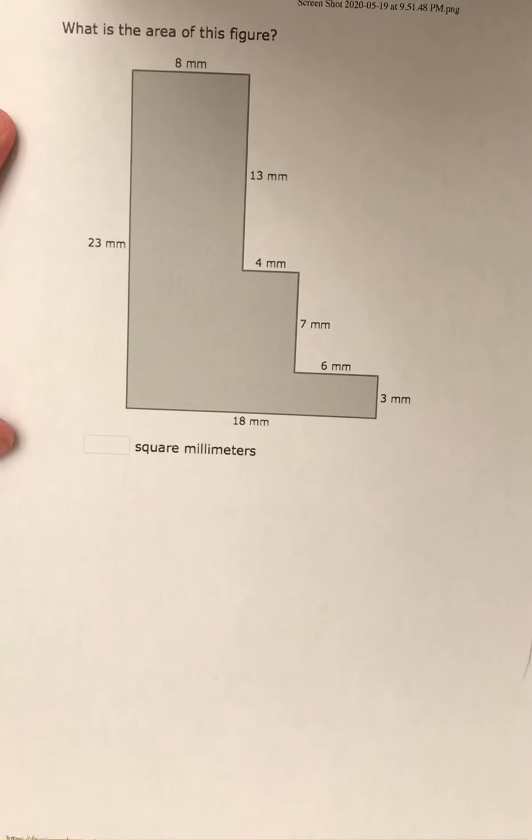Today we have assigned an IXL, and I wanted to prepare you for one of the figures that you may see in there. This is another kind of composite shape. And again, the general idea with finding the areas of these composite figures is to divide them up into shapes that we already know the formulas for.